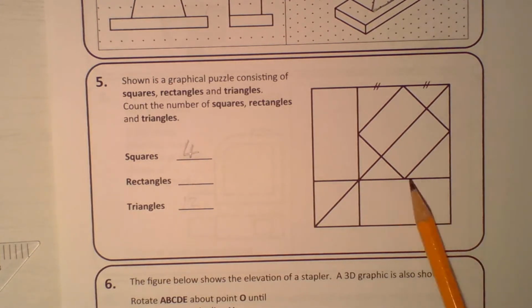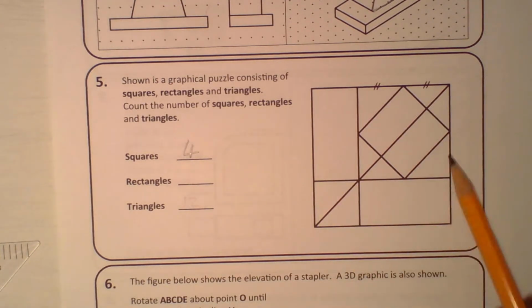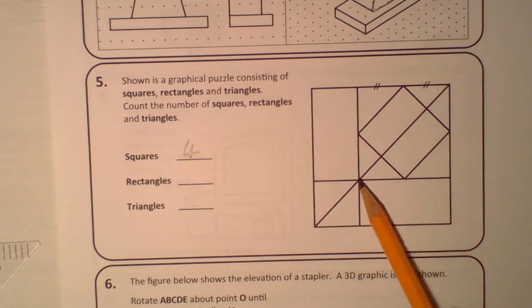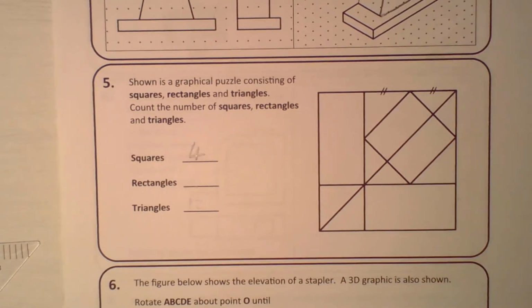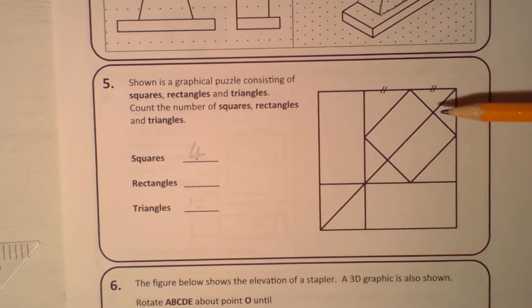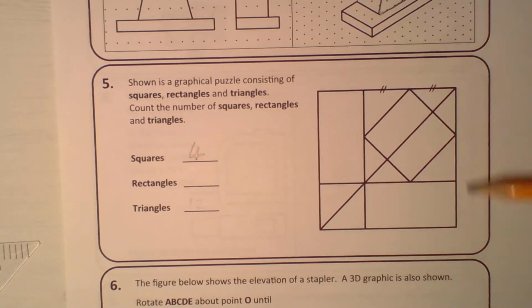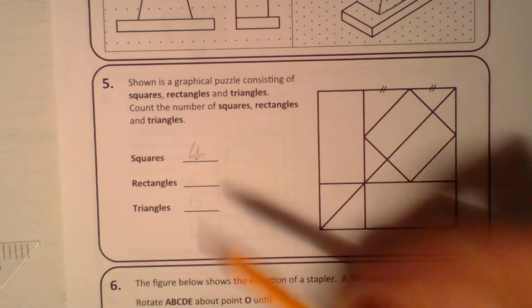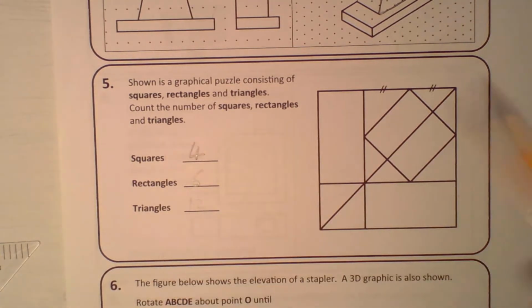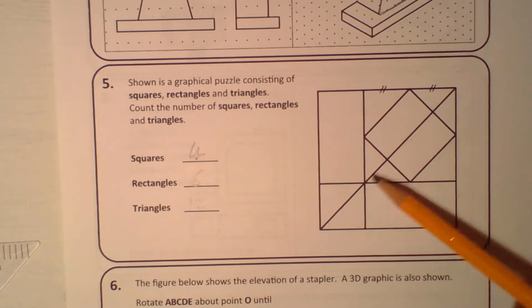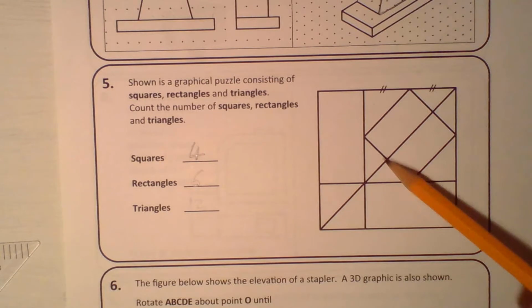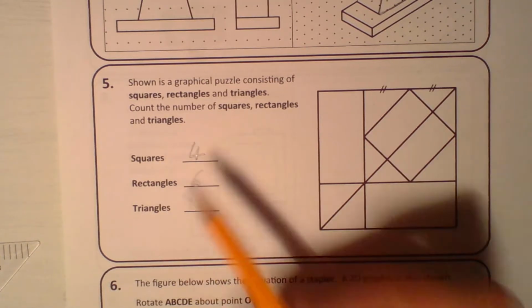Rectangles: 1, 2, 3, 4, and then we have this one, 5 and 6. Triangles: 1, 2, 3, 4, 5, 6, 7, 8, 9, 10, 11, 12.